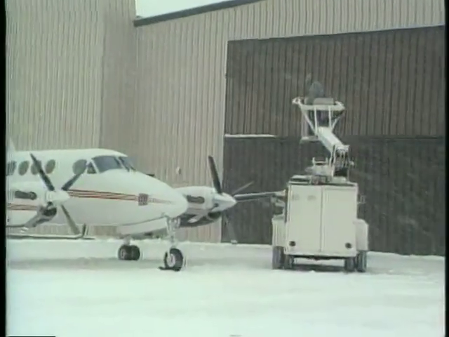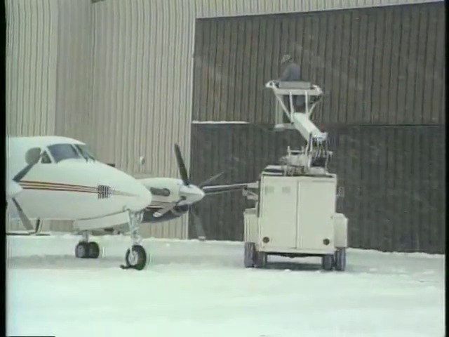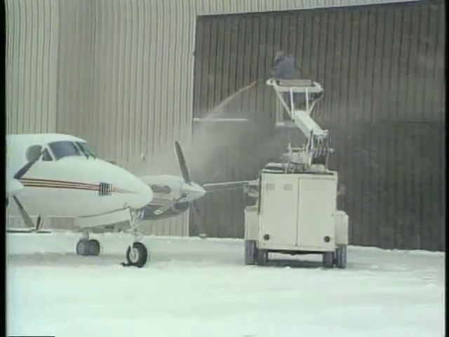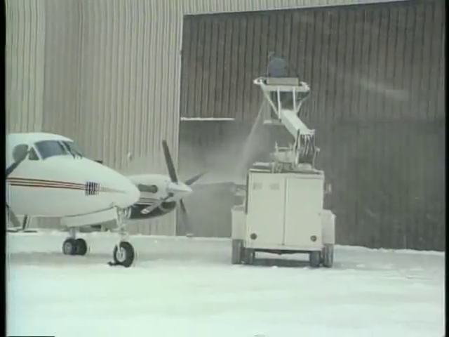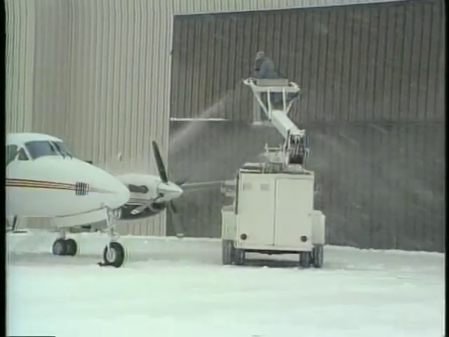Before flight, anti-icing chemicals may be applied to the airframe, propellers, and windshield to lessen the chance of ice adhering to these parts. Used together with anti-icing and de-icing systems, these chemicals can be very effective.